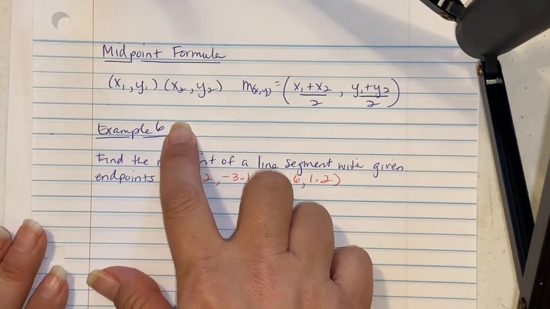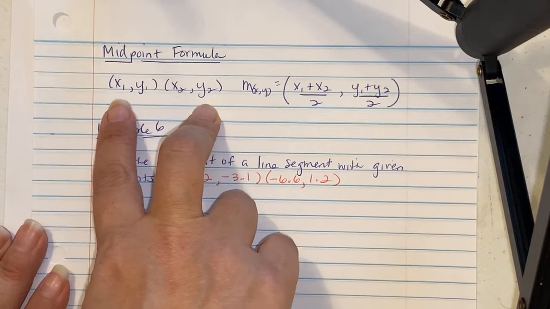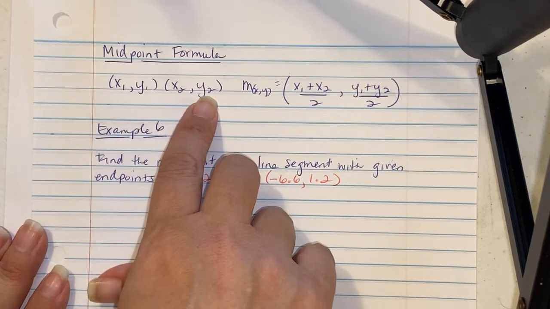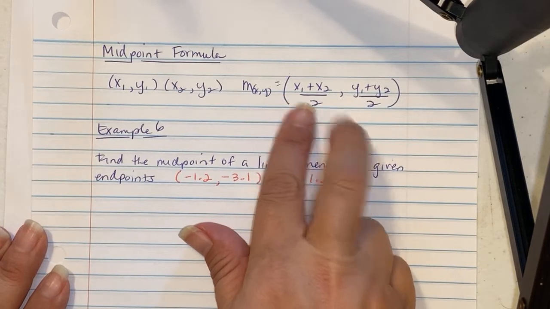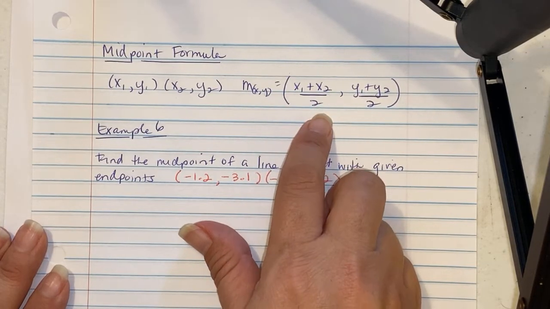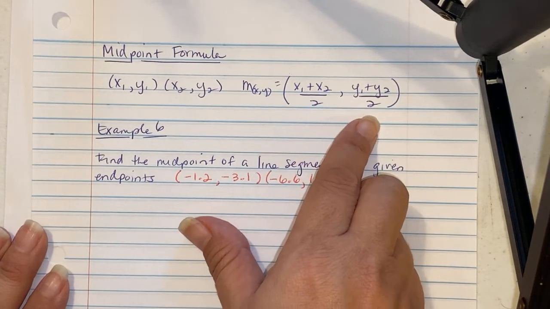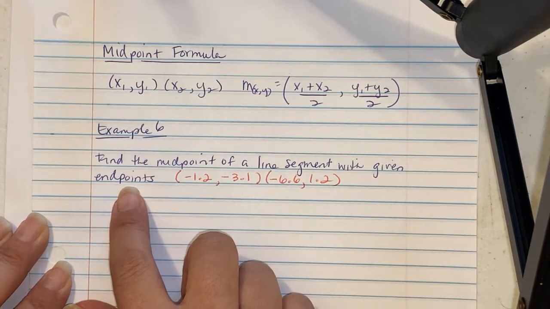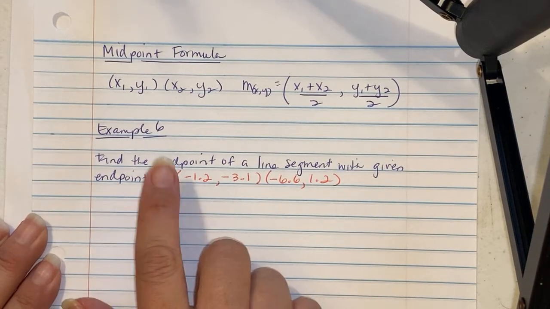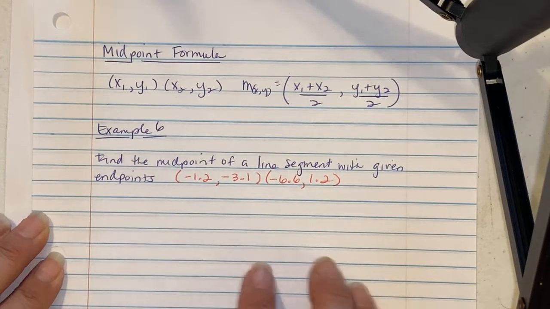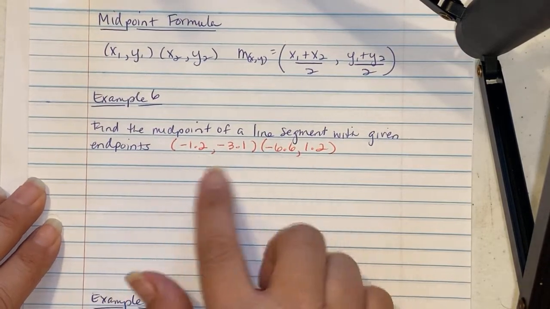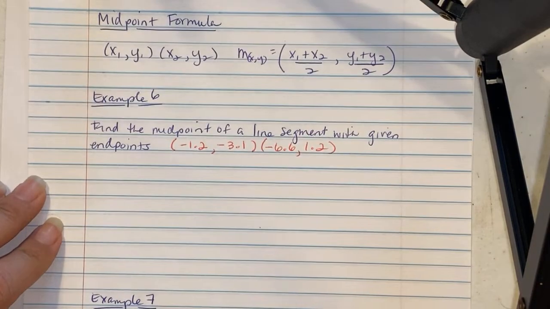Back in your early days, midpoint formula, if you were given two ordered points, (x1, y1), (x2, y2), the formula for the midpoint, the halfway point, was you did the average: x1 plus x2 divided by 2 and y1 plus y2 divided by 2. So in example 6, it says find the midpoint of a line segment with given endpoints. So here are endpoints, which means I want to know the halfway point, the center.